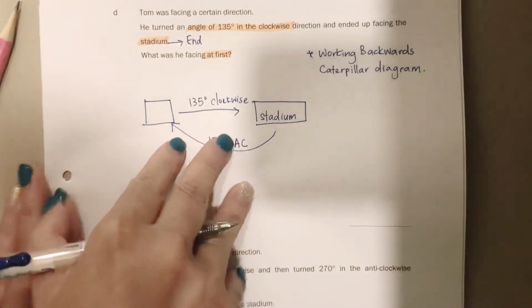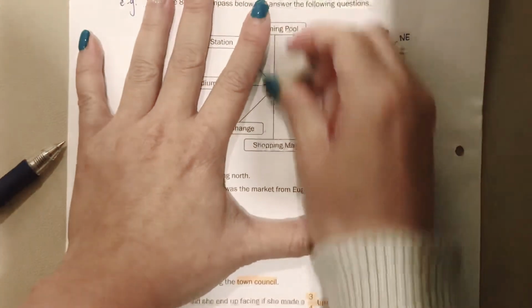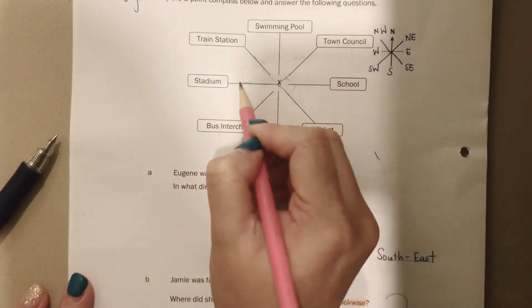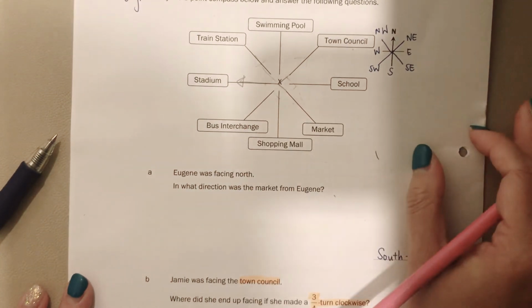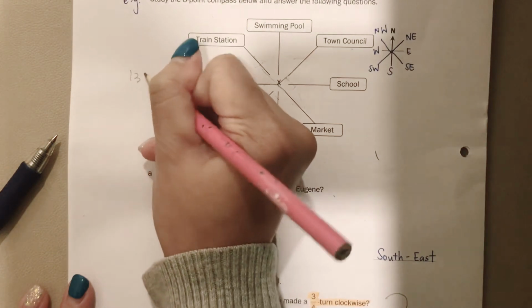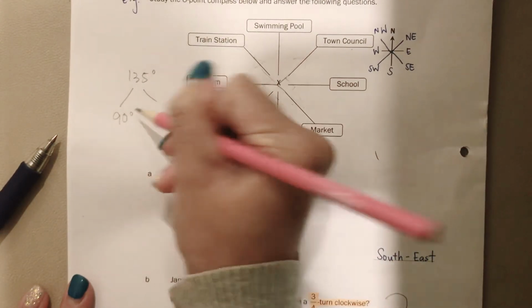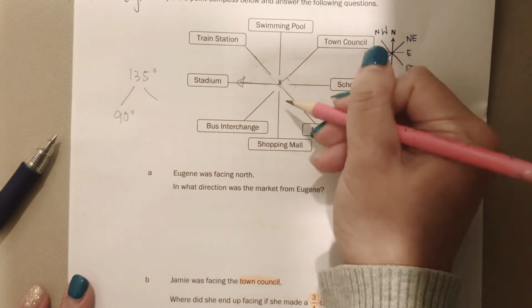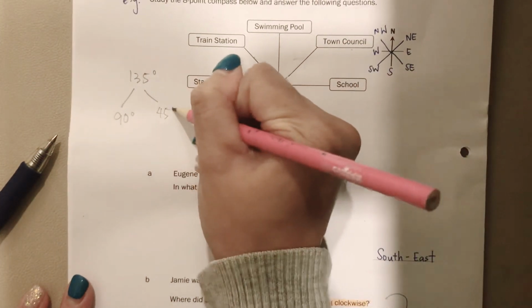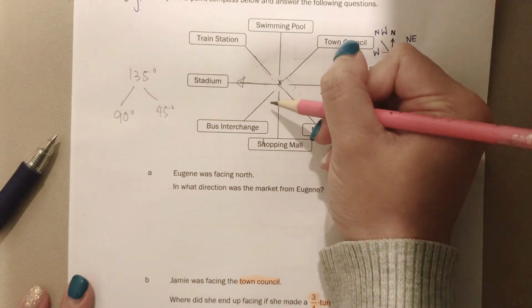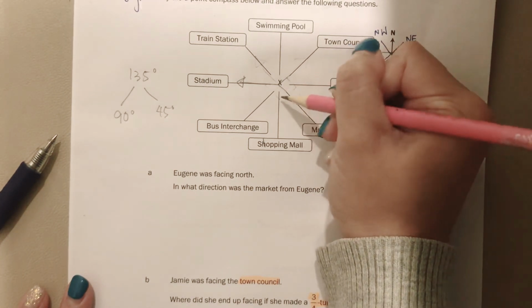So refer back to the diagram. If we start at the stadium, we will need to do 135 degrees anti-clockwise. Now, 135 degrees can be split into two parts. 90 degrees, which is one L shape, right angle, followed by 45 degrees. Remember what we covered just now? Between 2 points on an 8-point compass, that's 45 degrees, like that.